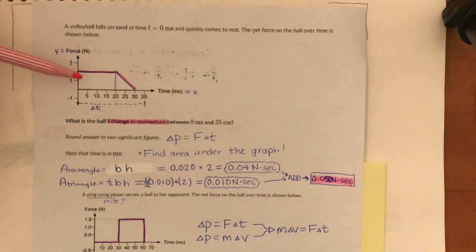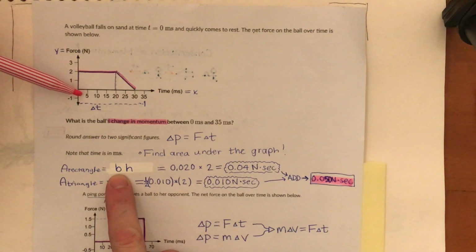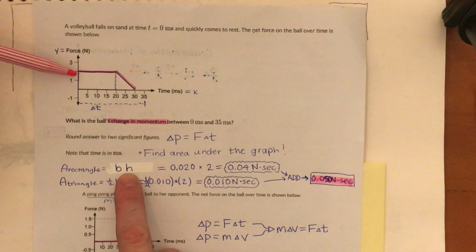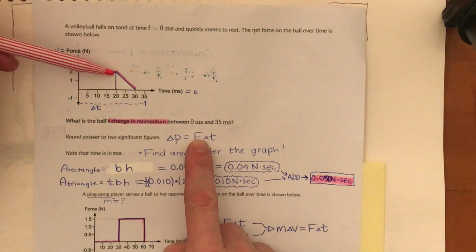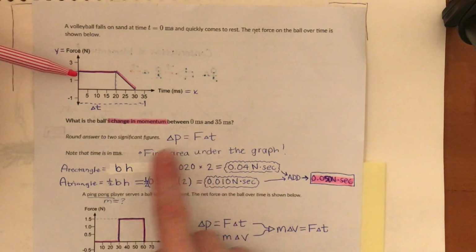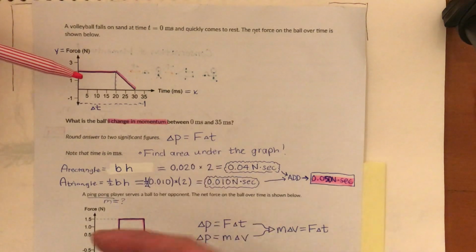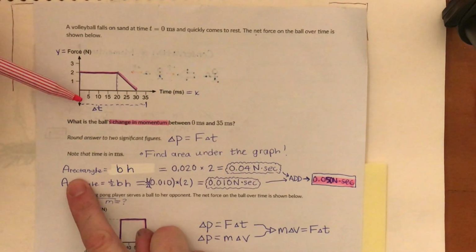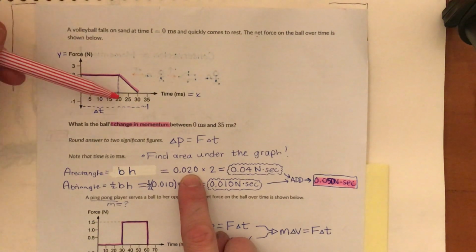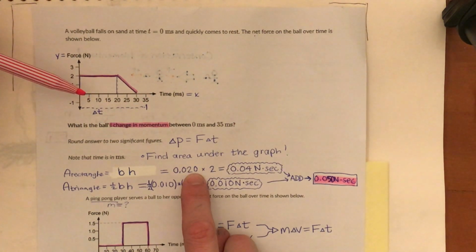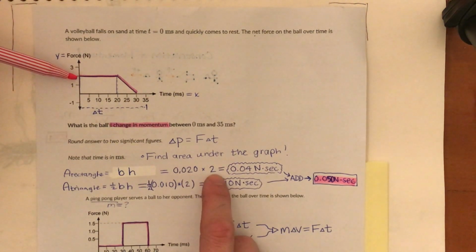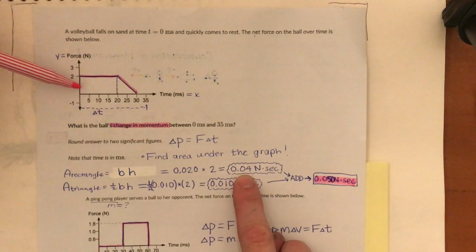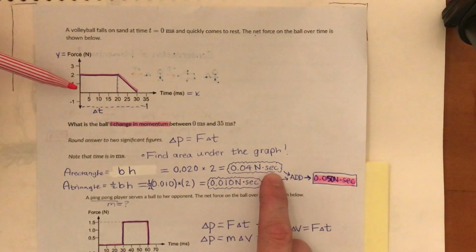To find the area of this rectangle, we're just going to take the base, which is the time interval, and multiply it by the height, which is the force. Coincidentally, this is how you normally use this equation. This represents a constant force, right? So 2 newtons times the interval of time that's applied, and you get your answer. So we'll find the area. Base is not 20, but 0.02, because there are 1,000 milliseconds in a second. And then the force is 2 newtons. For this area, we get 0.04 newton seconds as our answer.